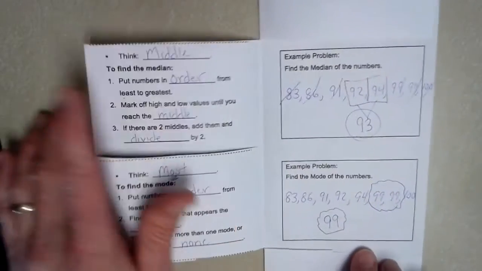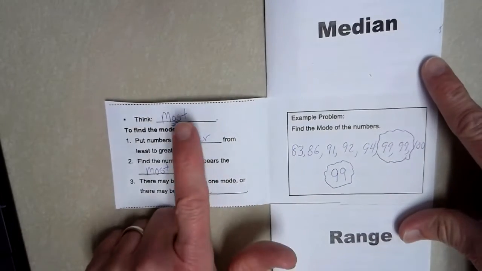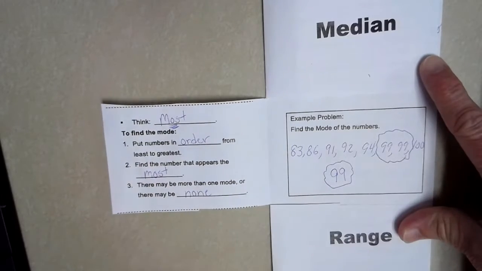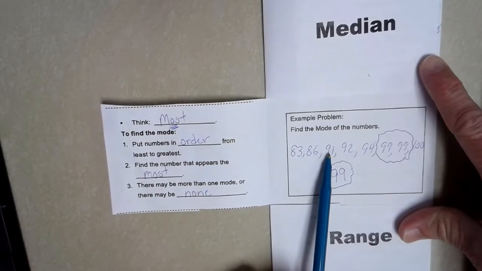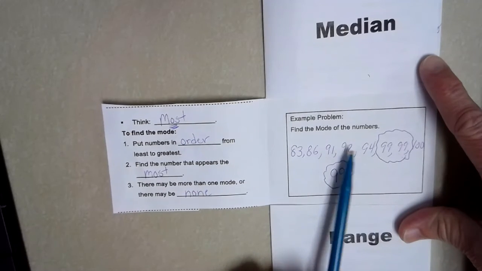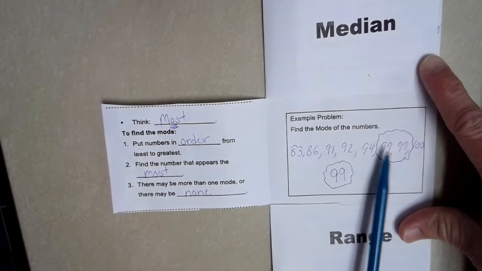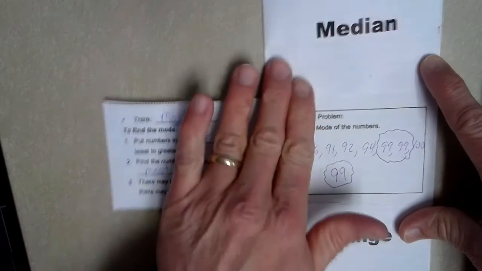When I'm doing the mode, now I'll be able to have this tab open and the others closed. Remember, it's the most, putting them in order from smallest to largest and looking for ones that appear the most. Sometimes there's more than one. Let's say this was a 91 and this was a 91. I would circle 91 and 99 and have 2 modes. Or this might have been 98 and I wouldn't have had any of them that repeated more than once, and I would have had no mode or none. So you're going to have to look at that.